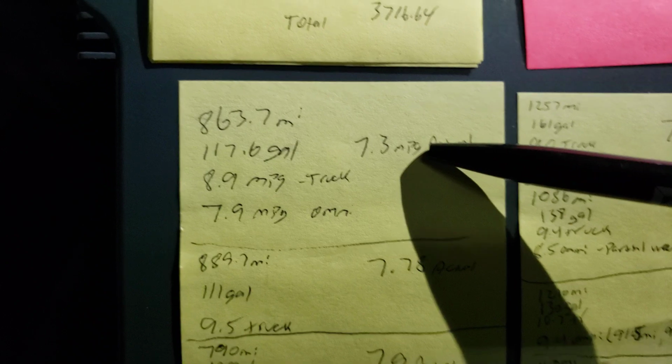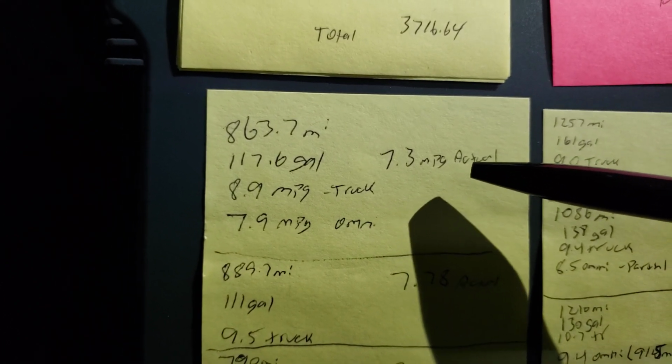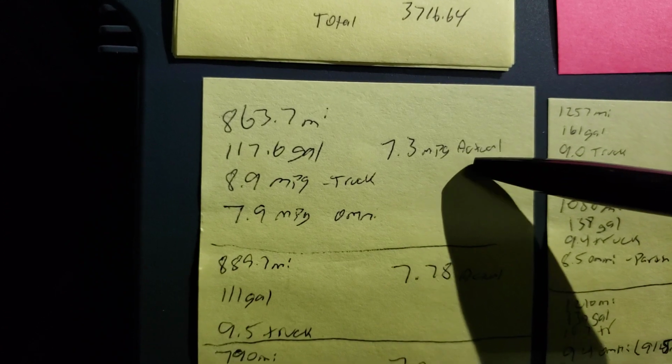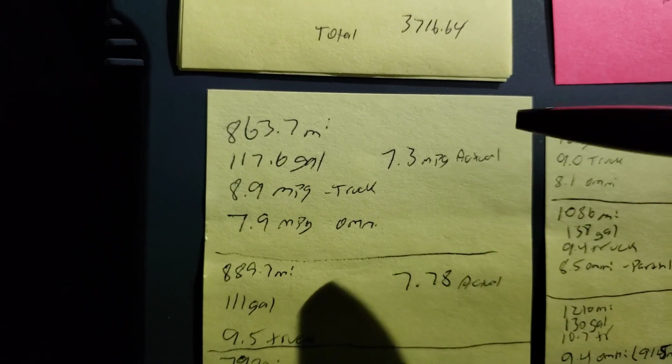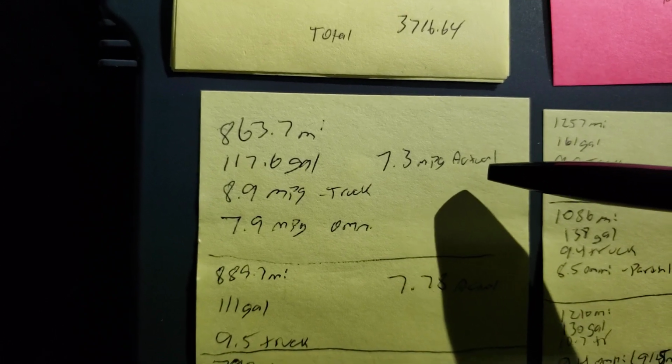That's terrible. I do remember this. There was a lot of bad weather, a lot of wind. It was cold. I was using the APU a lot. I was dropping hooks. I mean, it was still, 7.3 was really bad. So I was like, I can do better than that.